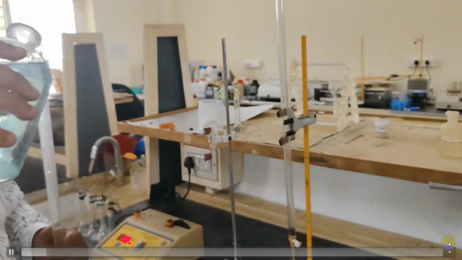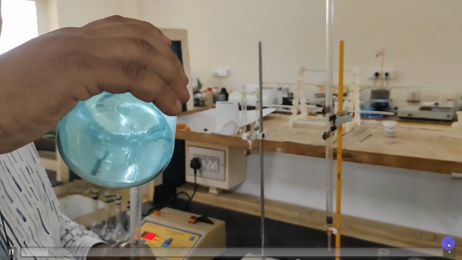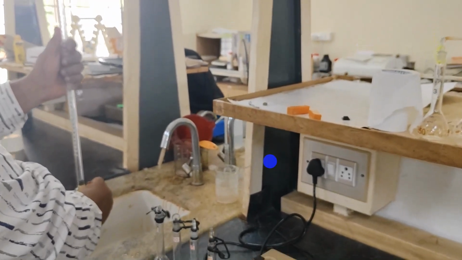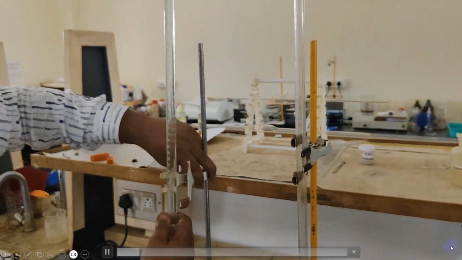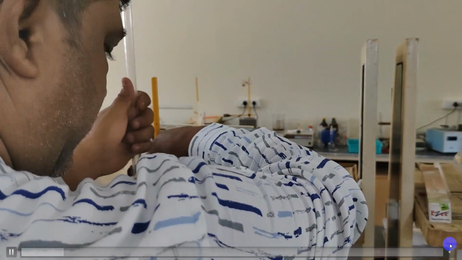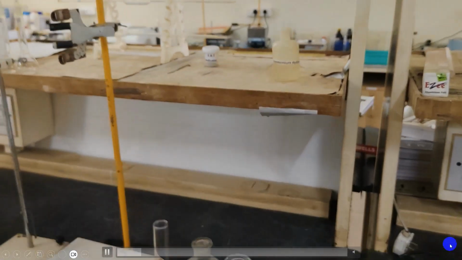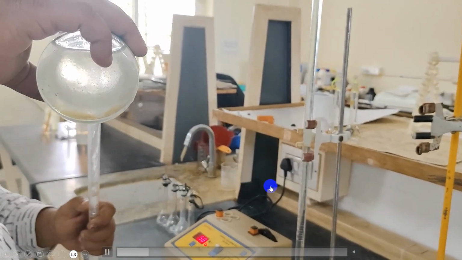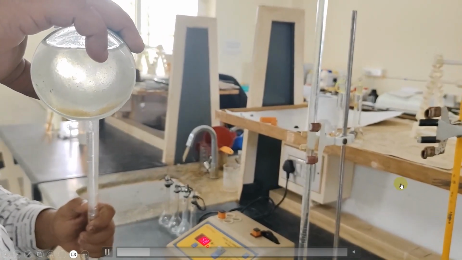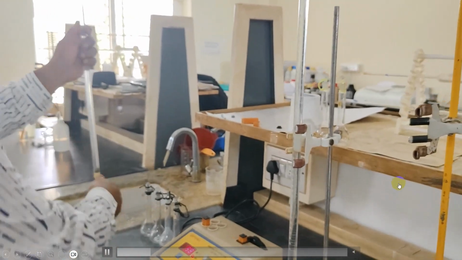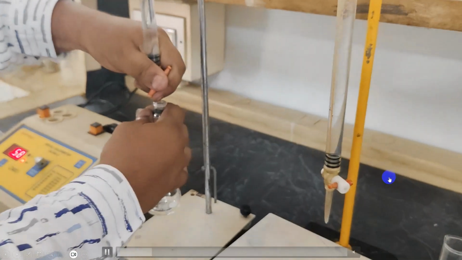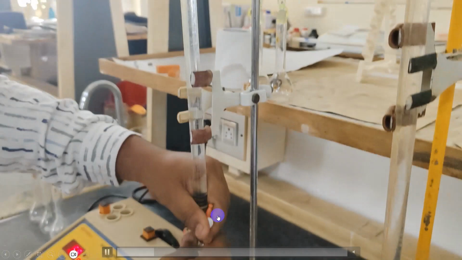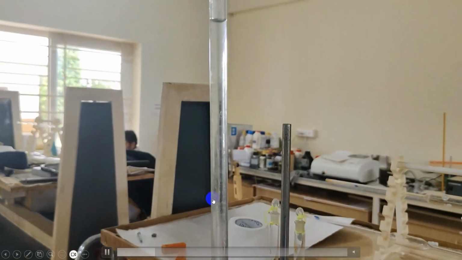Now transfer the copper sulfate solution into the burette and make it to 0. Then to the other burette, fill the ammonium hydroxide that has been prepared. After filling ammonium hydroxide, replace it on the burette stand. Now fill the standard flasks with various volumes of copper sulfate like 5, 10, 15 and 20.